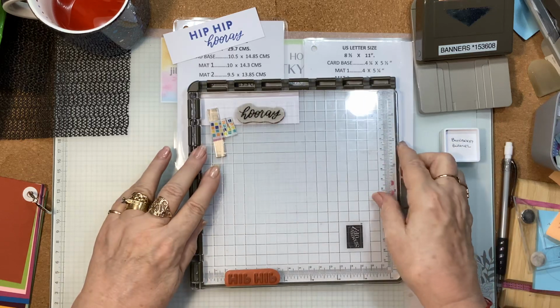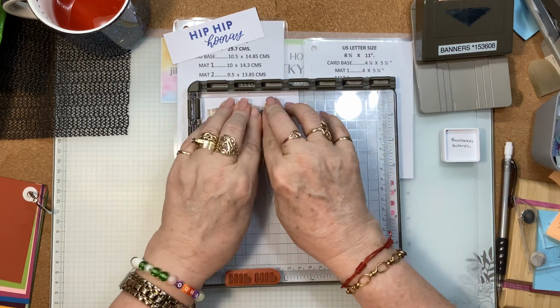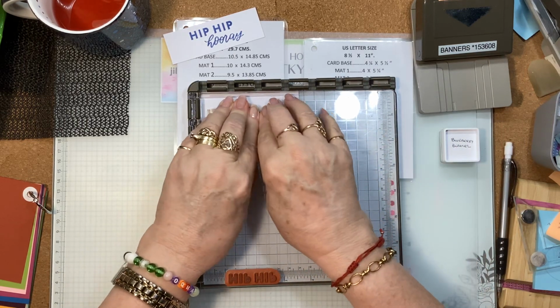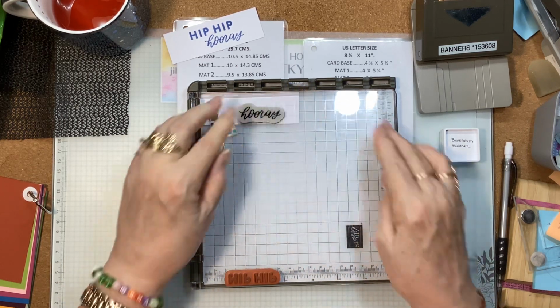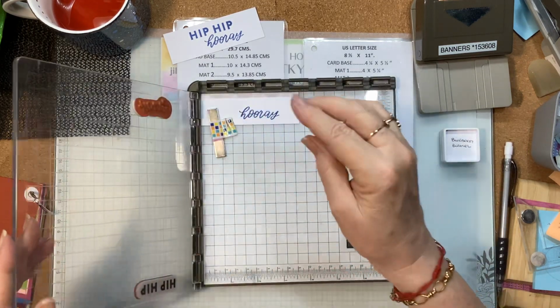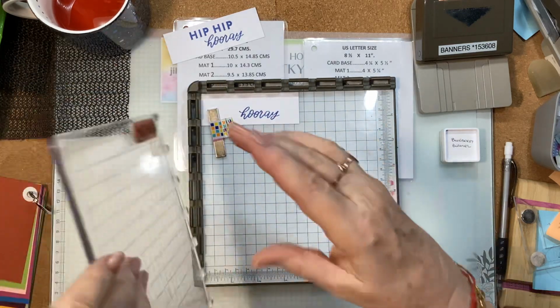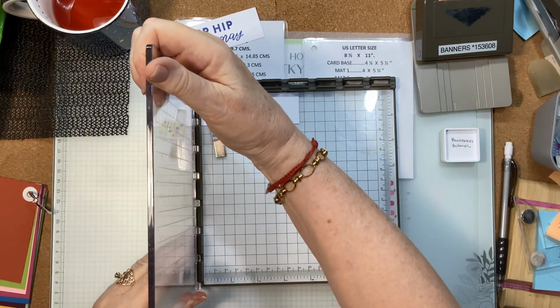Blueberry Bushel is such a lovely blue. Kind of reminds me of Pacific Point to a degree. So there's Hooray, and now I can turn this around.